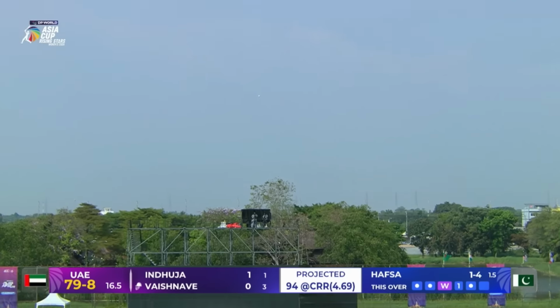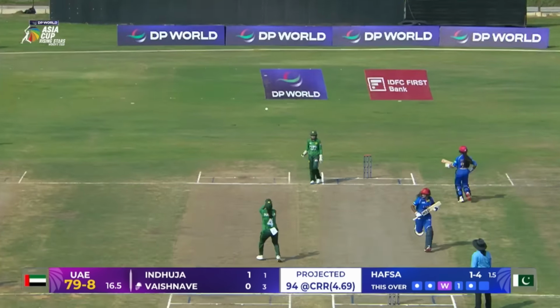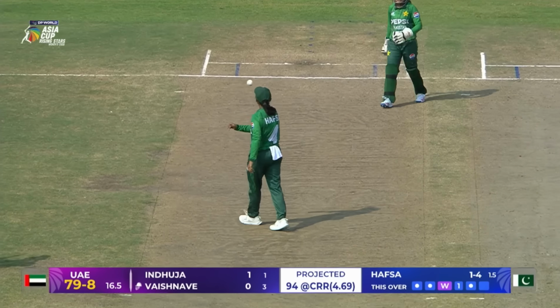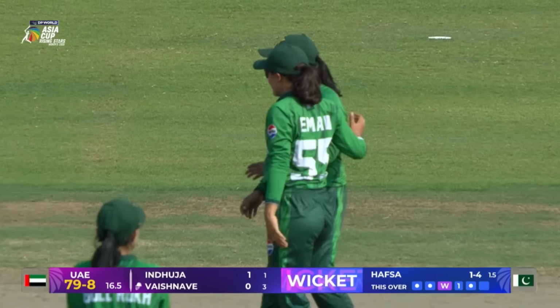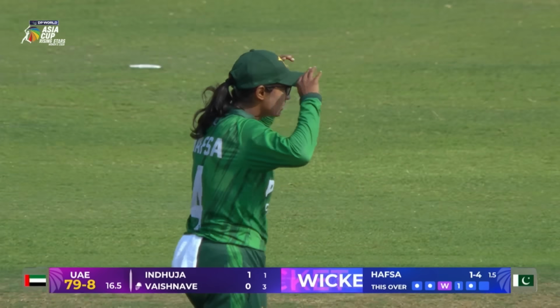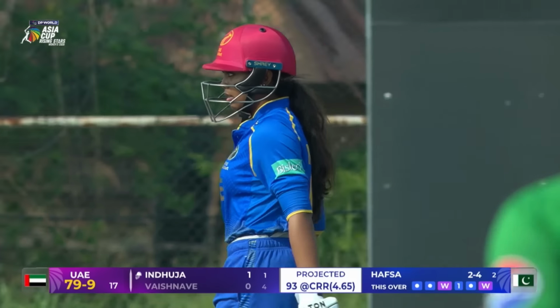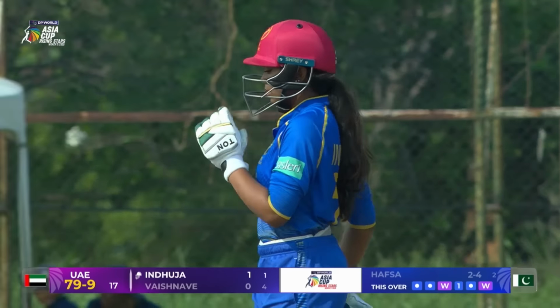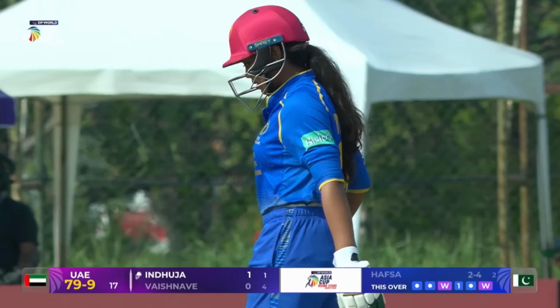In the air. Bowler says mine, gets underneath it and takes a good catch. Hafsa Kari, the skipper, the couple of overs she has bowled, she's been wonderful, pitching the ball on a good area. 2 wickets in this over for her.